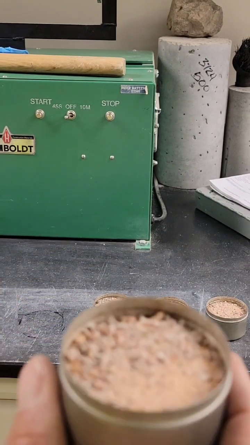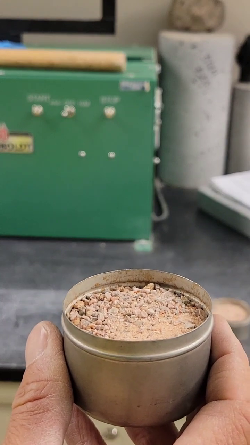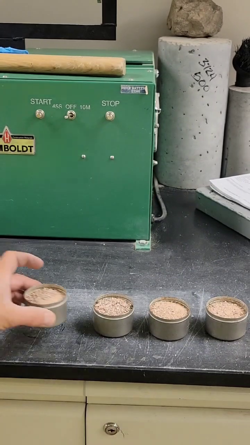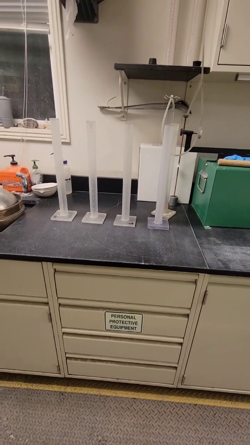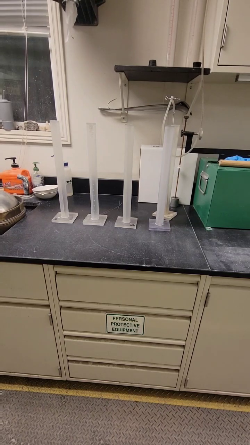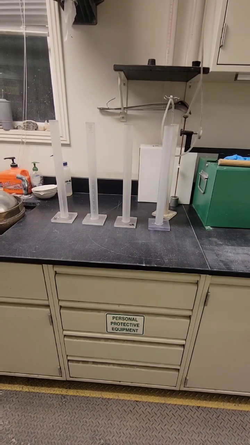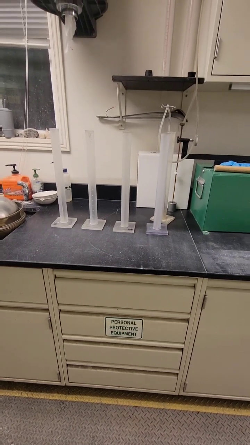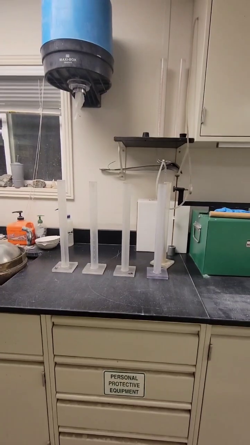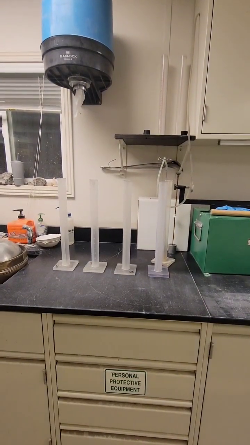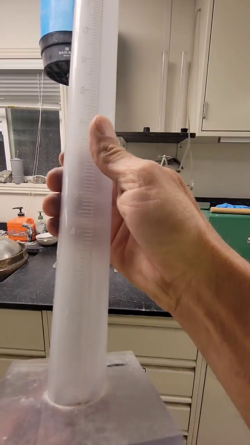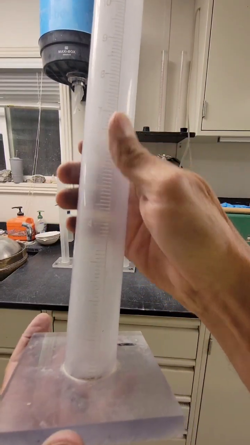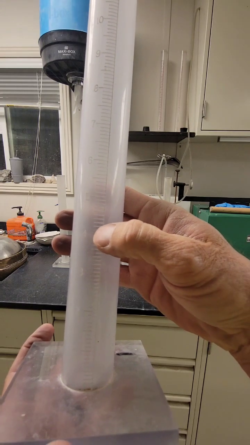As you can see, they are about equal. Okay, now we're going to come over to our cylinders, and we're going to fill up each cylinder to the 4-inch mark. Now it's going to be kind of hard to see, but our 4-inch mark is right there.